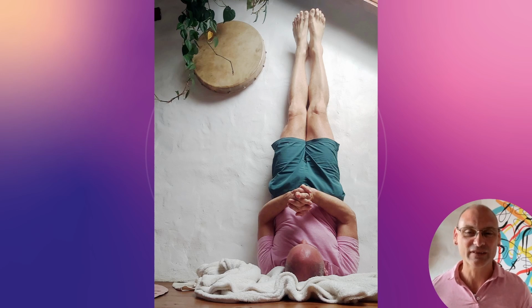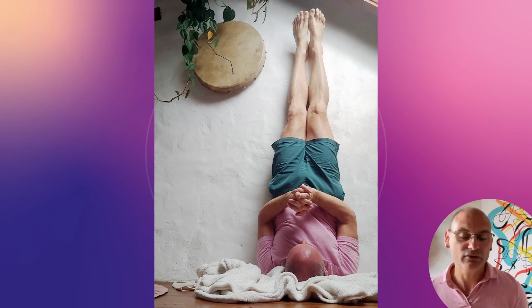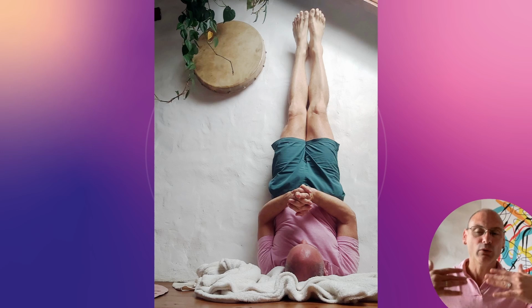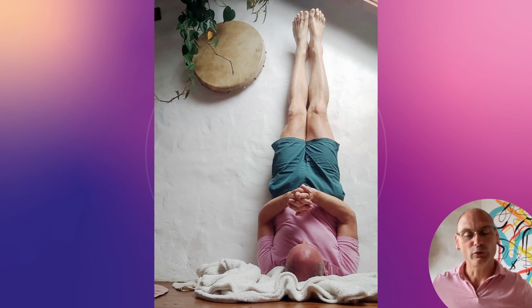Have yourself supported with a wall. This is also easier said than done, because to get yourself into that position is not the easiest thing to do, because normally when we go plow, we will be far away from the wall. So the way that I did it was to sit really close to the wall.